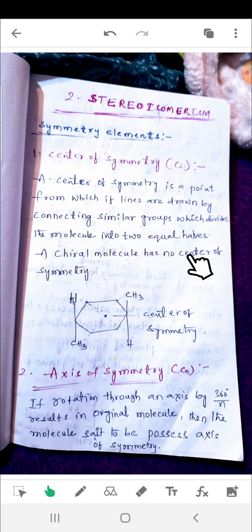A chiral molecule has no center of symmetry. So center of symmetry is nothing but a point by which the molecule can be divided into two equal halves. That point you have to remember here. Take a given molecule, CH3, CH3 and H, H. Connecting the same groups, the imaginary lines coincide at one point, and that point is considered the center of symmetry.